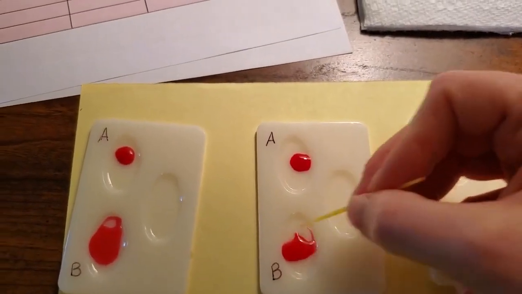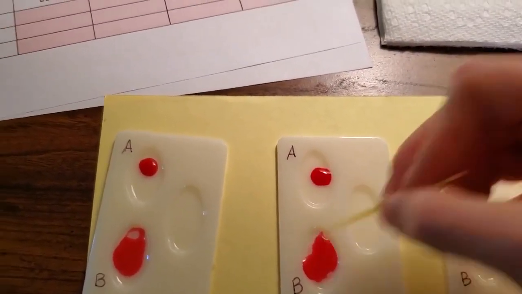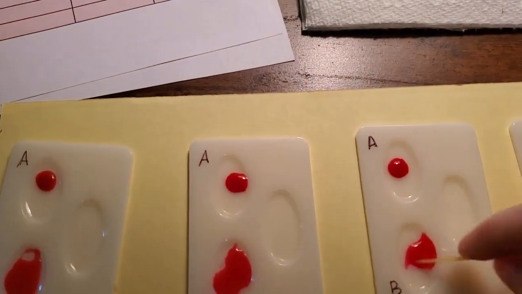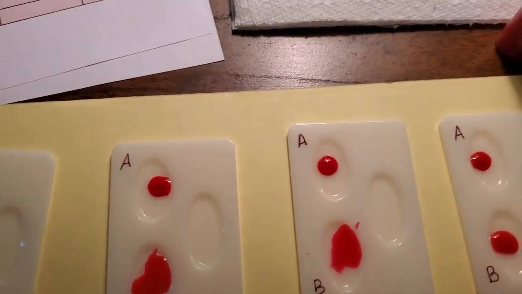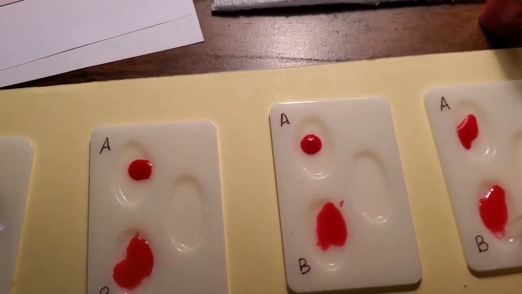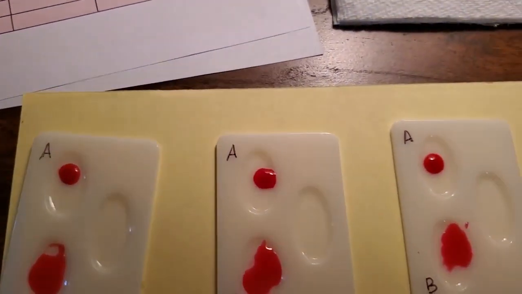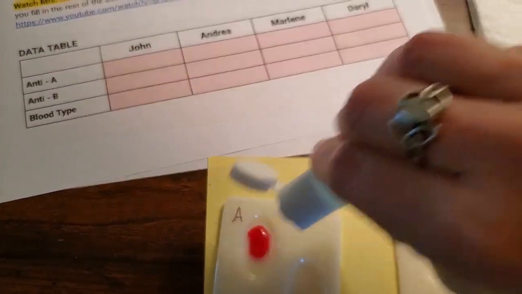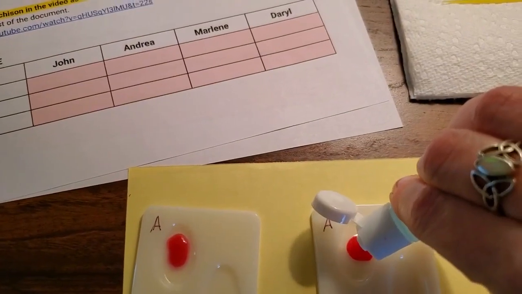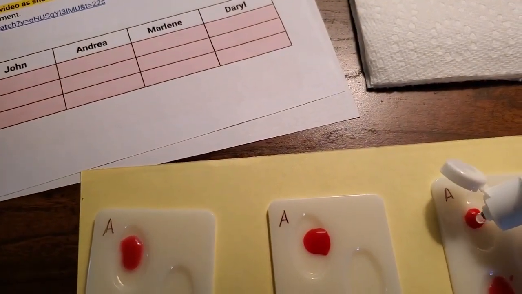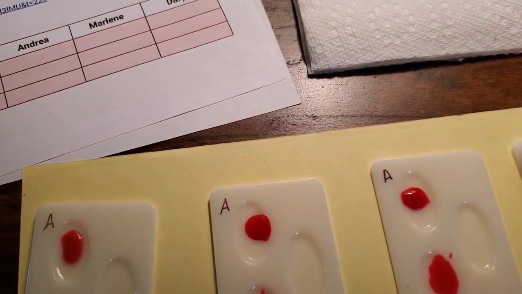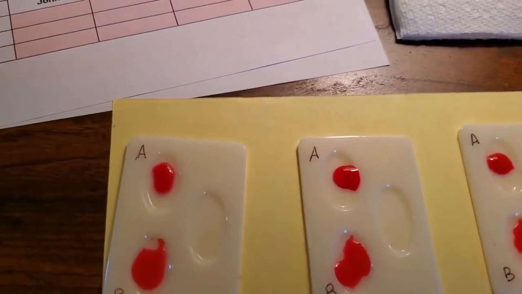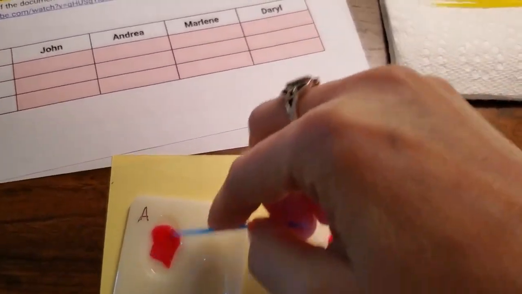And I'll use a different end of the toothpick so that there's no contamination. It'll take about 30 seconds before we see the results. And I'll do the same thing for the A. This will tell us if there are A antigens in their blood or not. And mix.